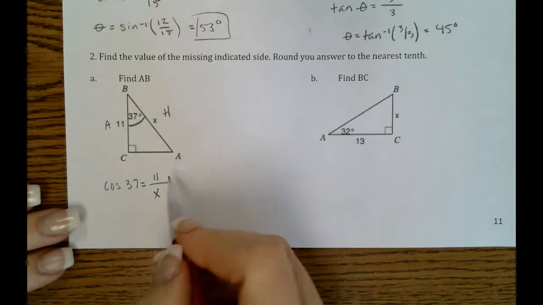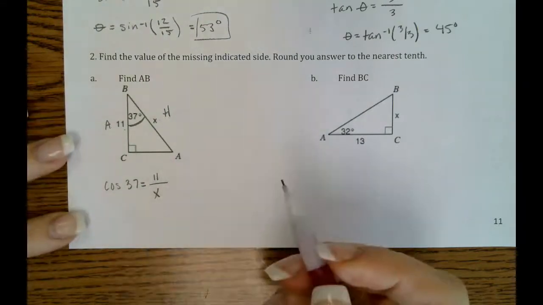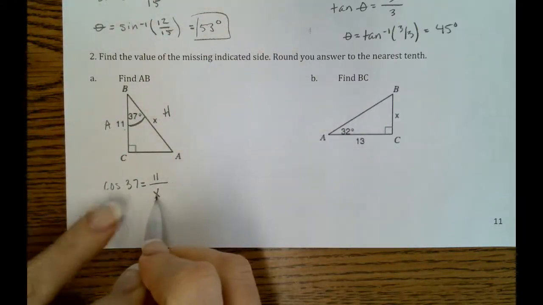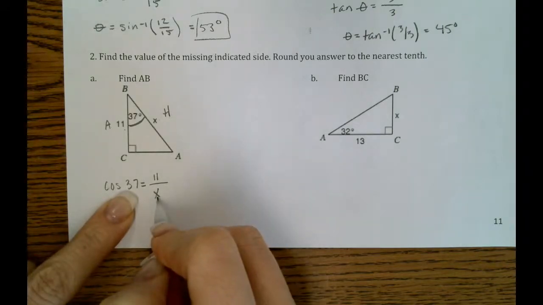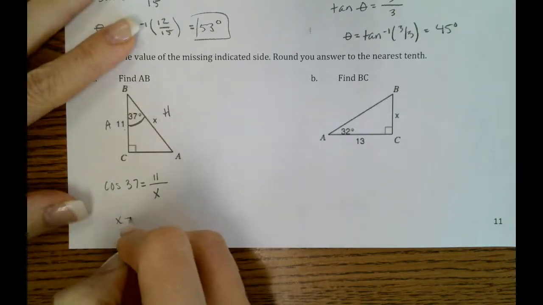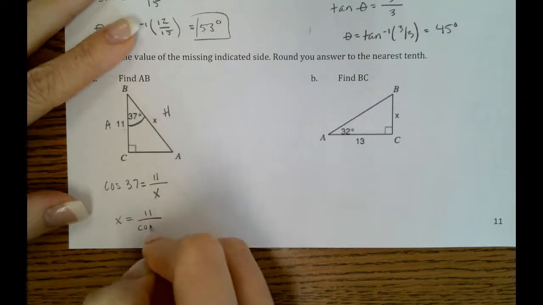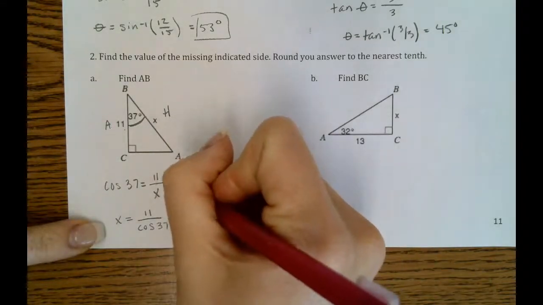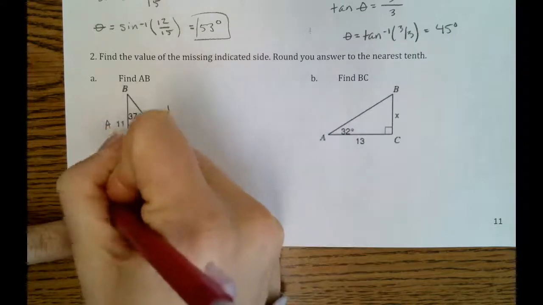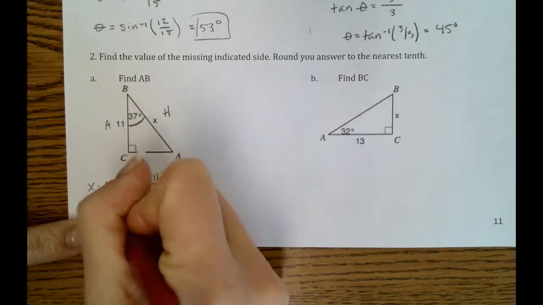Okay, typically we would multiply both sides by x, and then we'd have to divide. There is a quick trick, so I'm going to tell you this quick trick. If your variable is ever in the denominator, all you have to do is switch it with the cosine or sine or tangent, whatever function you have. It's the same thing as multiplying both sides by x and then dividing by cosine of 37.